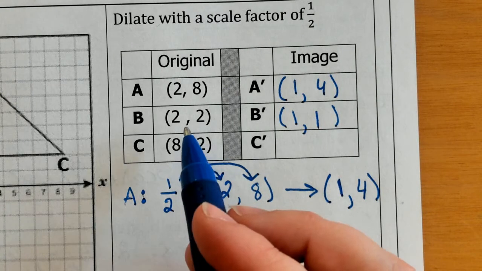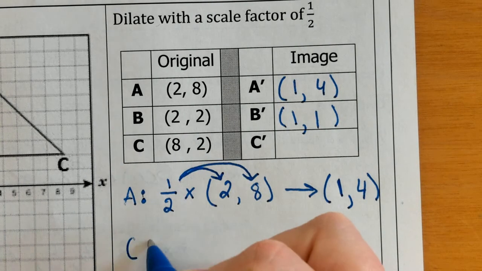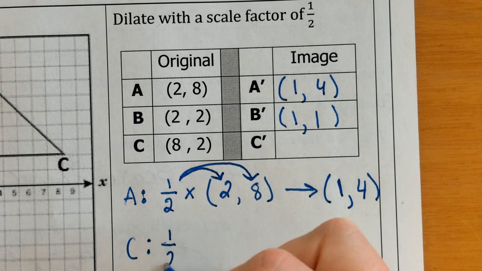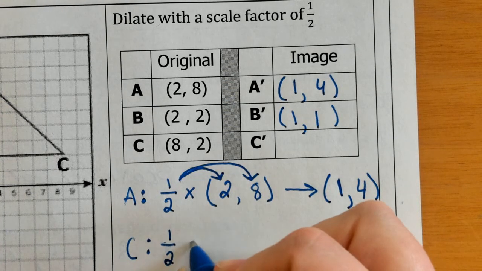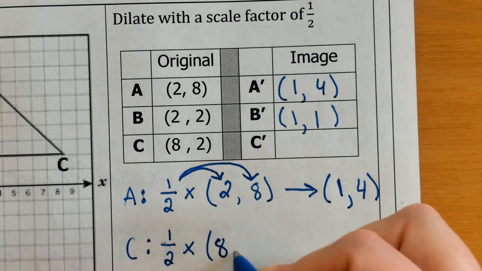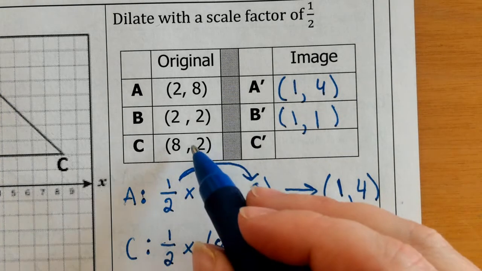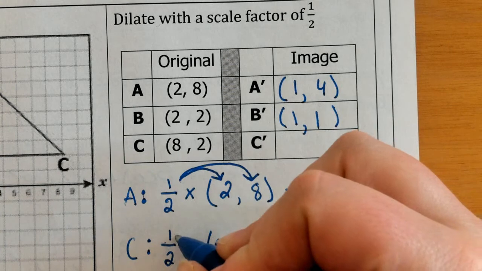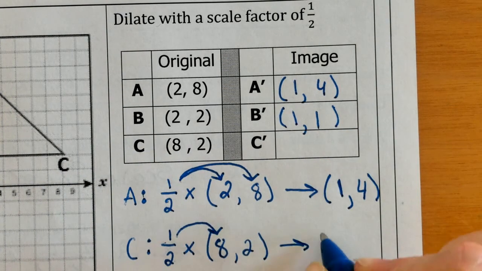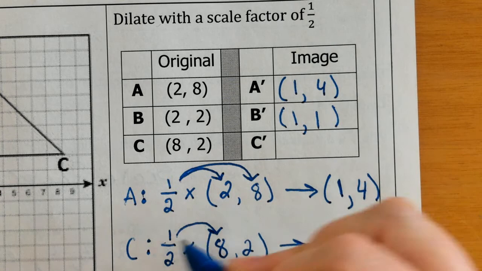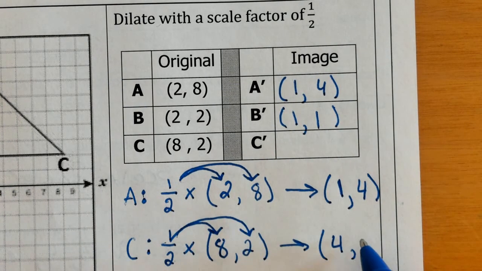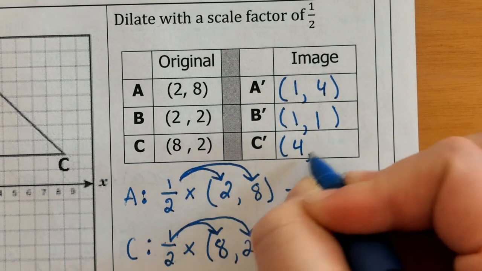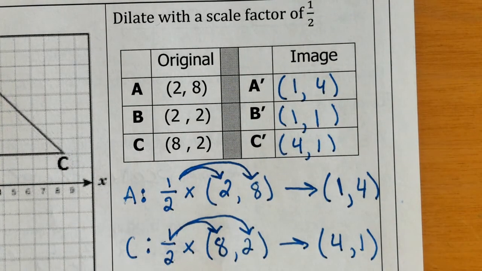If you didn't get B on your own, I'll show you one last time with C. If you did get B on your own, see if you can beat me by figuring it out first. So point C starts at 8, 2, and we have a scale factor of 1/2. So what we're going to do is multiply that 1/2 times 8, and 1/2 times 8 is 4. 1/2 times 2 is 1. And so now we know that our image point for C is going to be 4, 1.